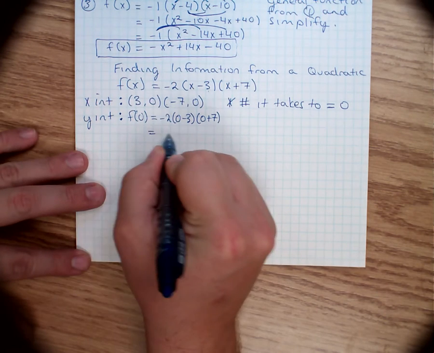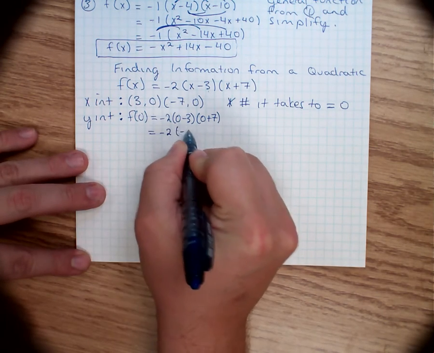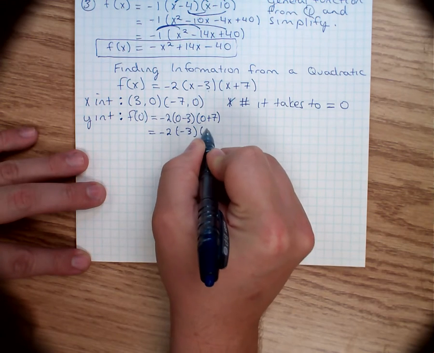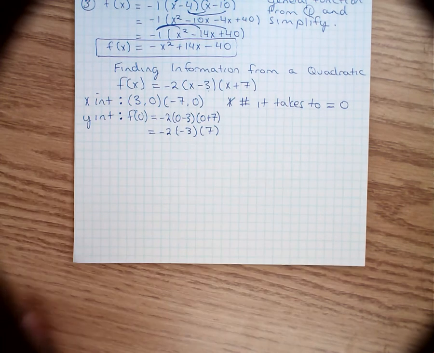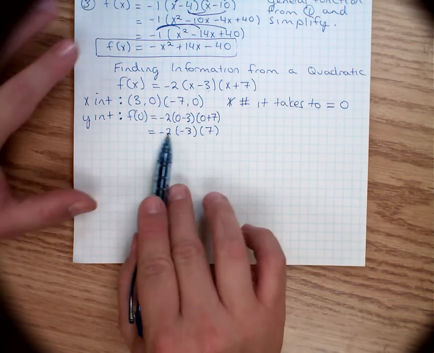Okay, so I have -2 times -3 times 7. Make sure you don't distribute this. It's a common mistake. So you multiply straight across.